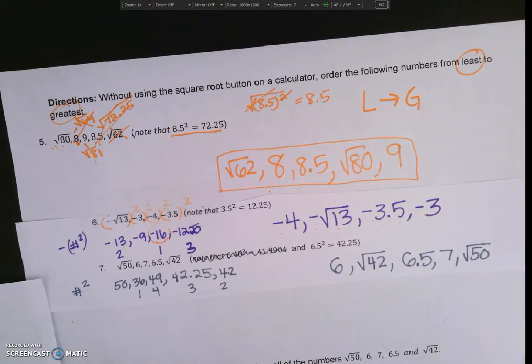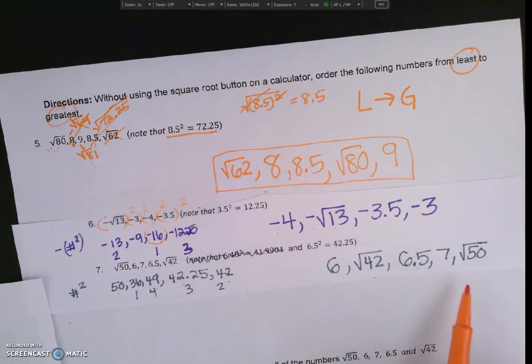Looking at number 7, we go 50, 36, 49, 42.25, 42. So it's 6, radical 42, 6 and a half, 6 and 5/10, 7, and then radical 50. Let's take a look at number 8.